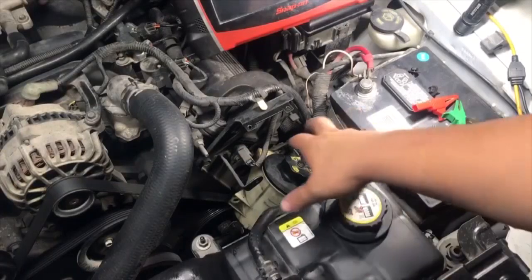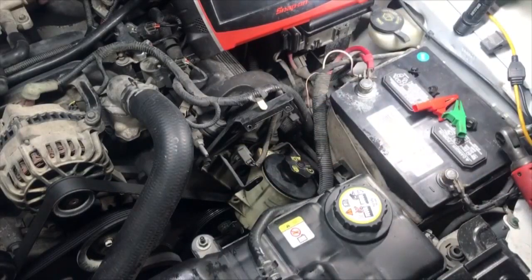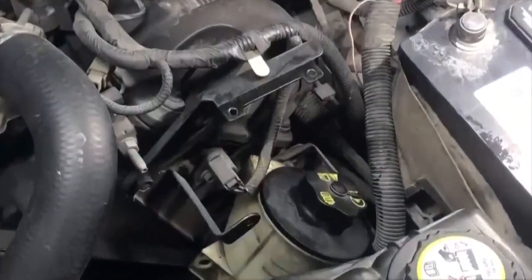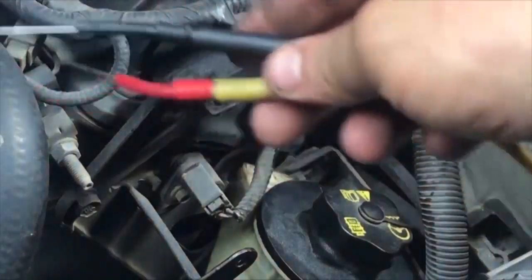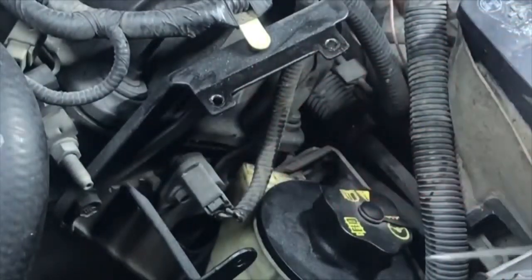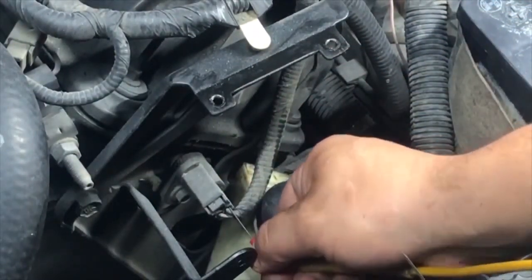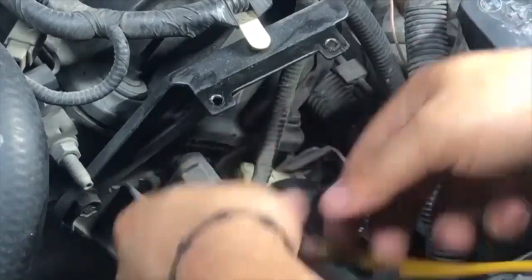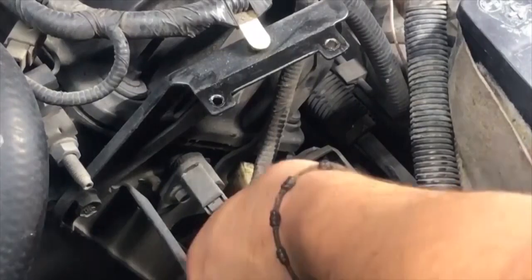Alright, so we took off our reservoir and I snugged it down in the bottom. Now I'm going to zoom in where the cam sensor is at. As you can see right there, it is a 2-wire sensor. To test this out, I'm going to hook my test leads onto both wires, and then we're going to look for our analog signal.